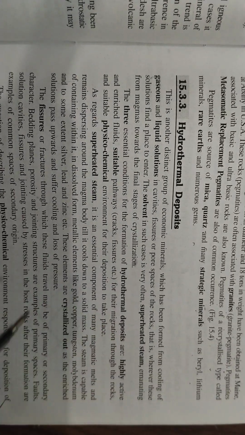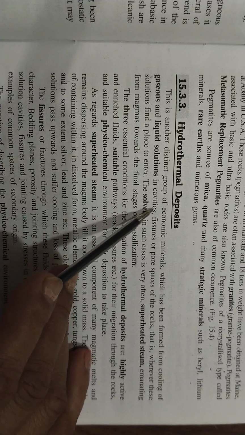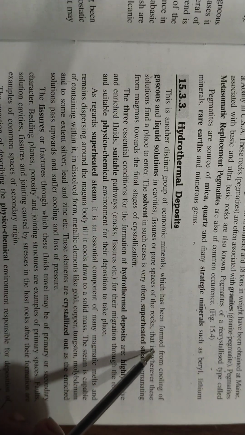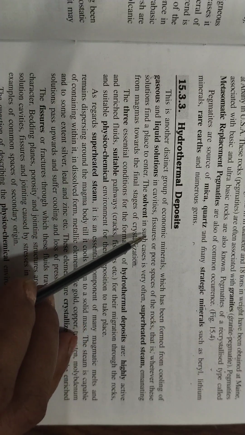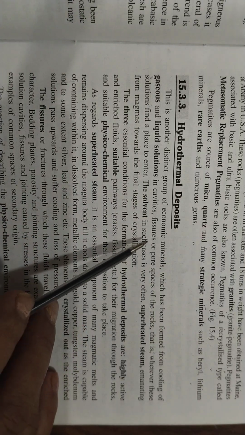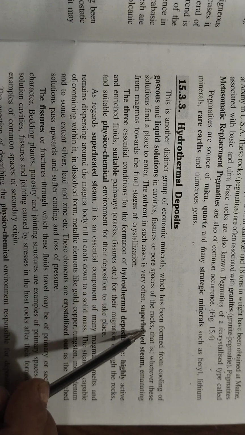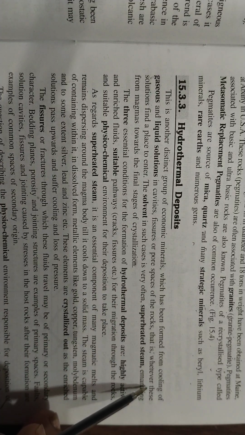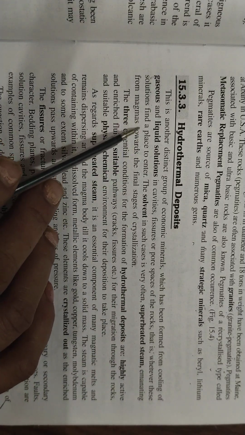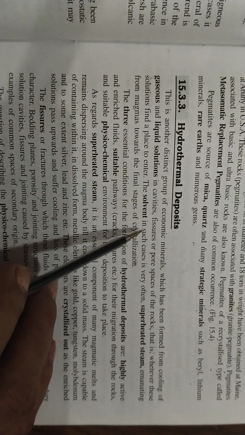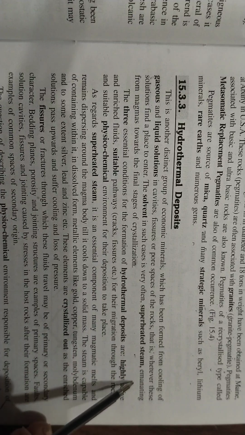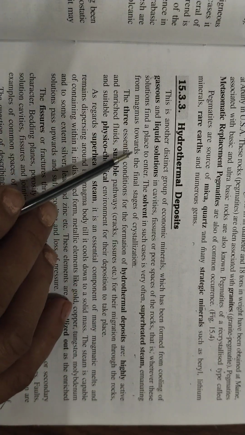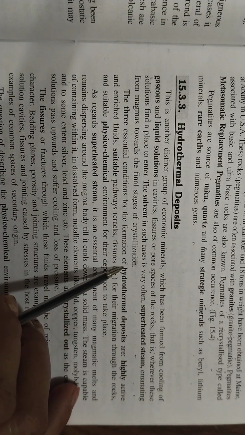Pegmatites are a source of micas, quartz, and main strategic minerals such as beryl, lithium minerals, rare earths, and numerous gems. Hydrothermal deposits. This is another distinct group of economic minerals which has been formed from the cooling of gaseous and liquid solutions in cavities, fissures, or pores and spaces of the rocks. That is, wherever these solutions find a place to enter. In such cases it is very often superheated steams emanating from the magmas towards the final stage of crystallization.